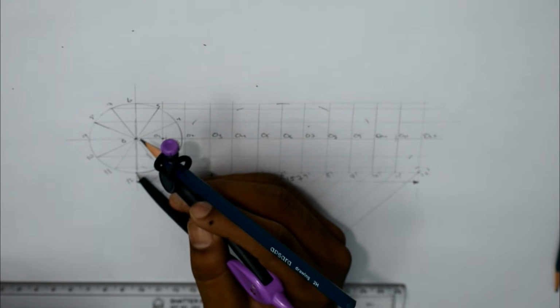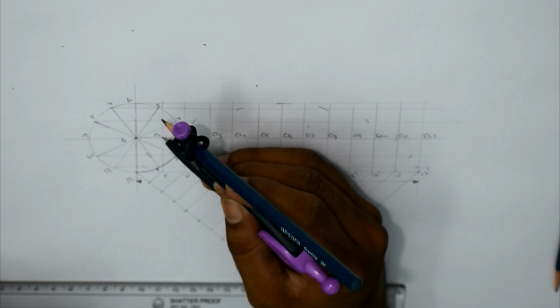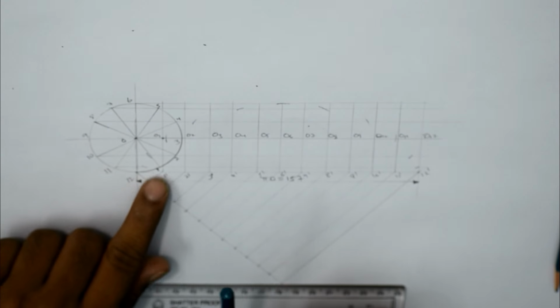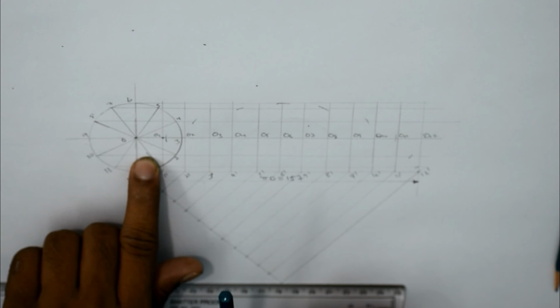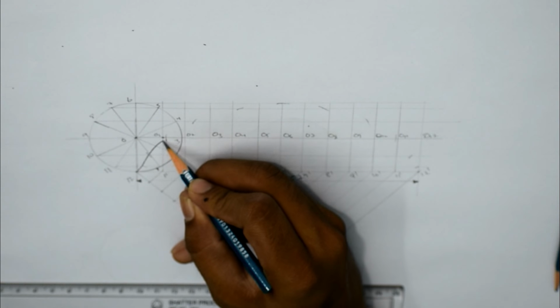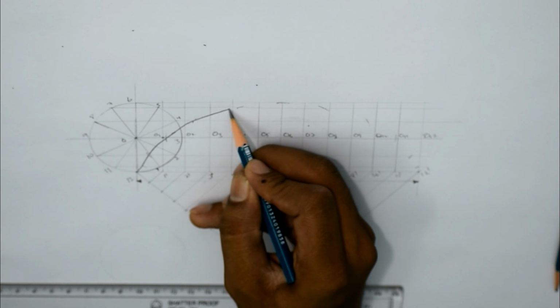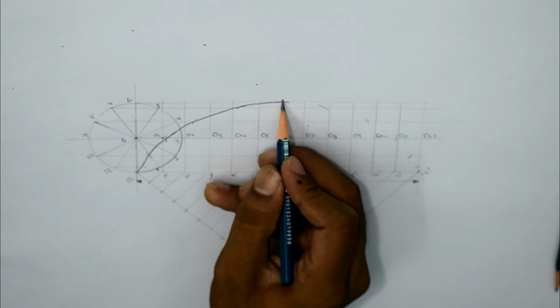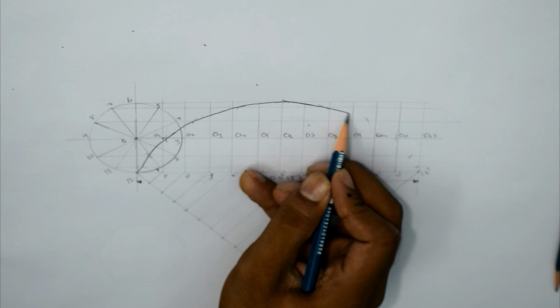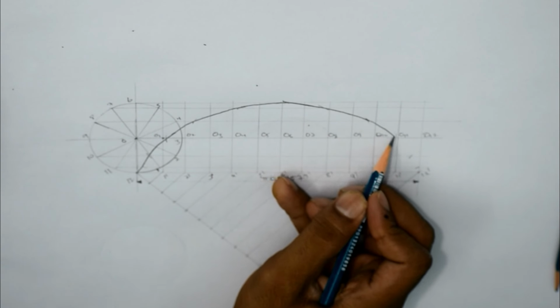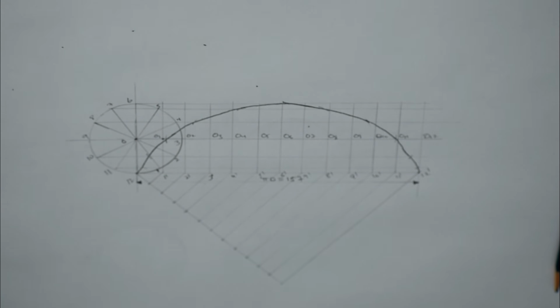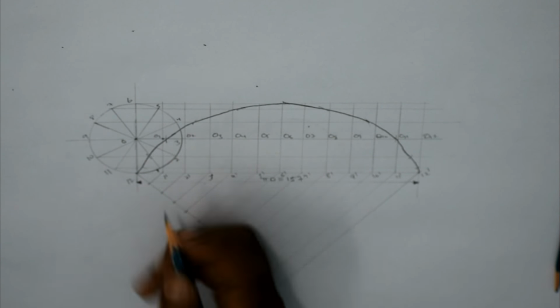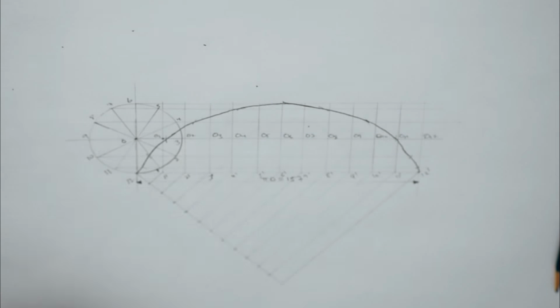See one more time. We have taken the radius as 25 mm with center O1. We have cut the first line of this circle. See here, this is 1 and we have cut this line. With O2, we have cut the second line, which is the second line of this circle. So if we join all these curves with an H pencil, this is your cycloid, and the circle is rolling in this fashion.